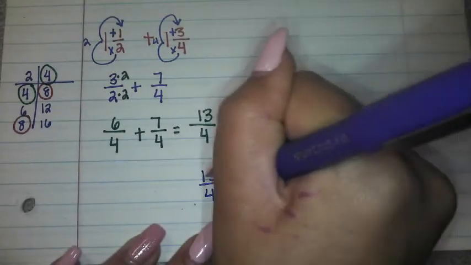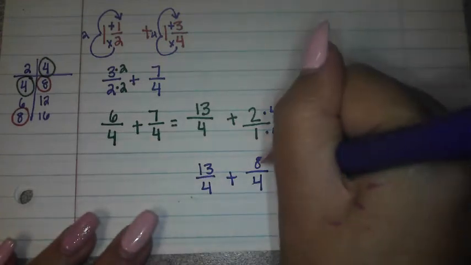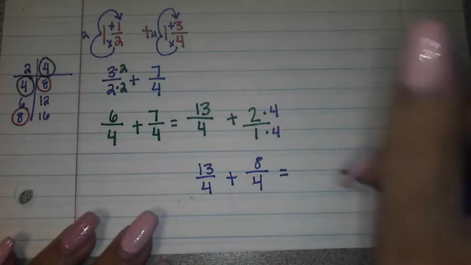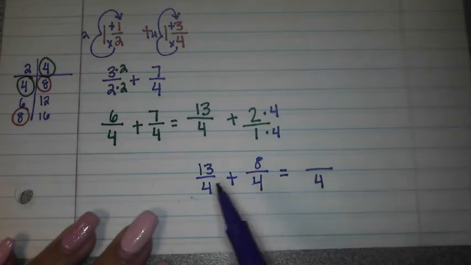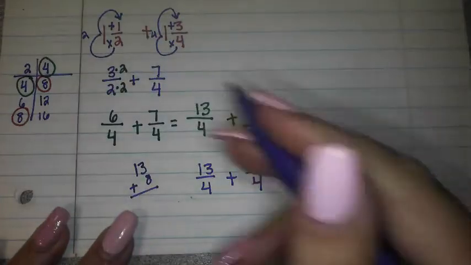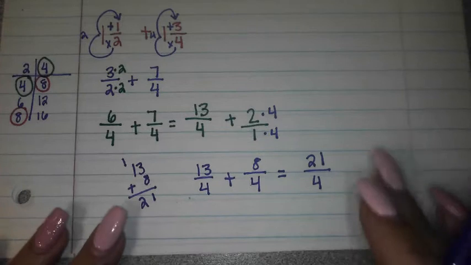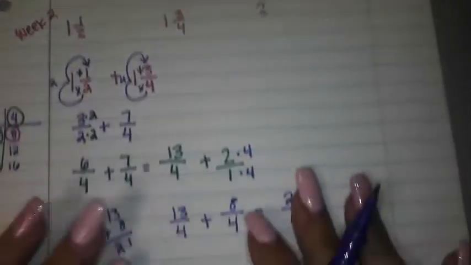13 over 4 plus 8 over 4. Now that we're here, I'm going to go ahead and add these up. I have to leave the denominators the same, and then I'm going to do 13 plus 8. I can't do that one in my head quite, so I'm going to come over here and work it out. 8 plus 3 gets me 11, and then 1 plus 1 gets me 2. So I have 21 over 4. So right now, this is how much he did for week 1.